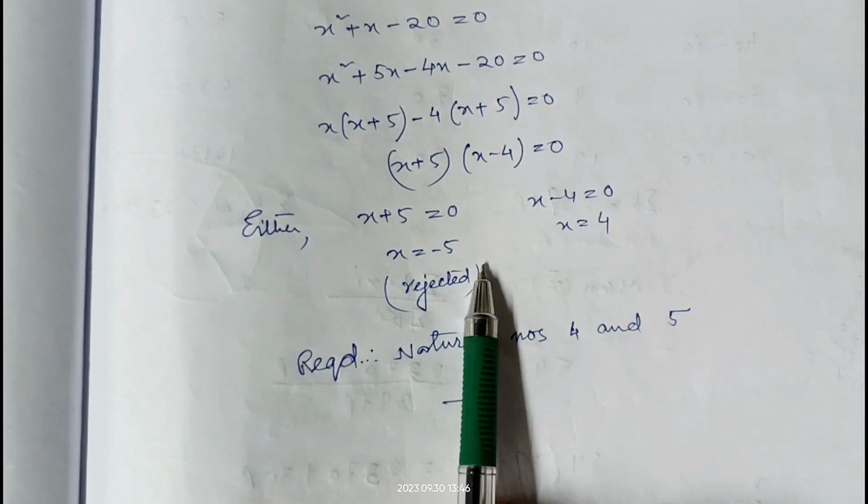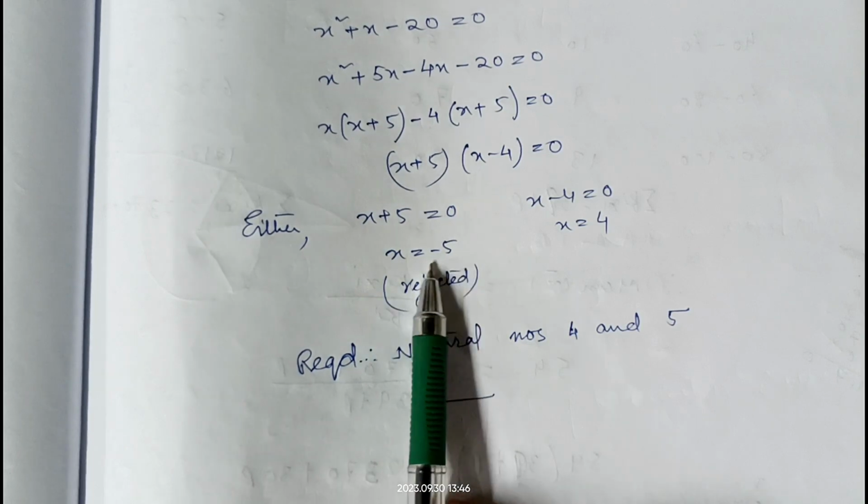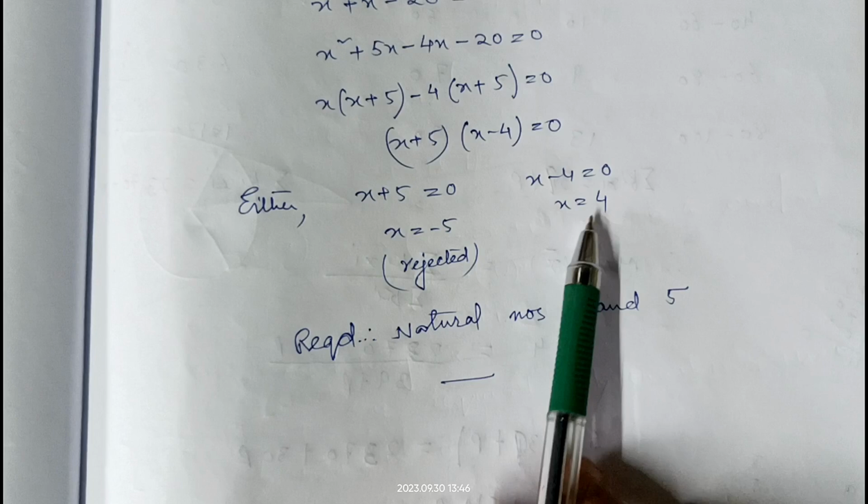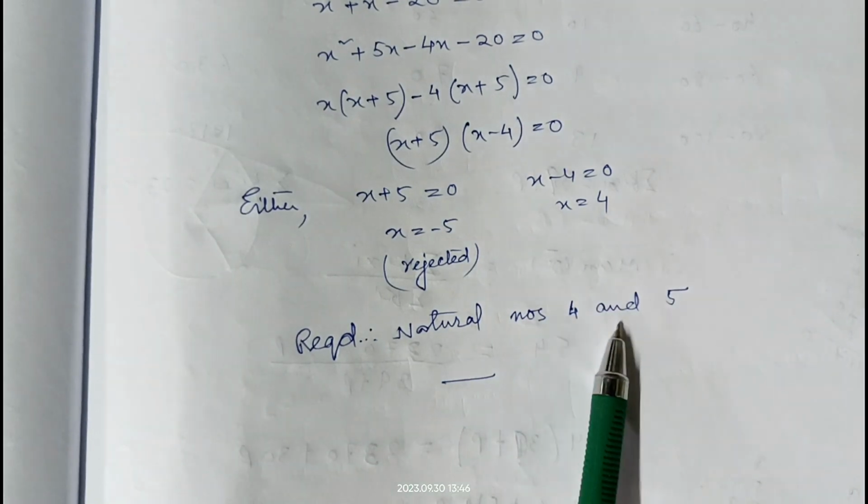But in the question it is given natural number, and here we got x equal to minus 5. It is not a natural number, so we are rejecting it. So we got x equal to 4. Therefore required numbers are 4 and 5.